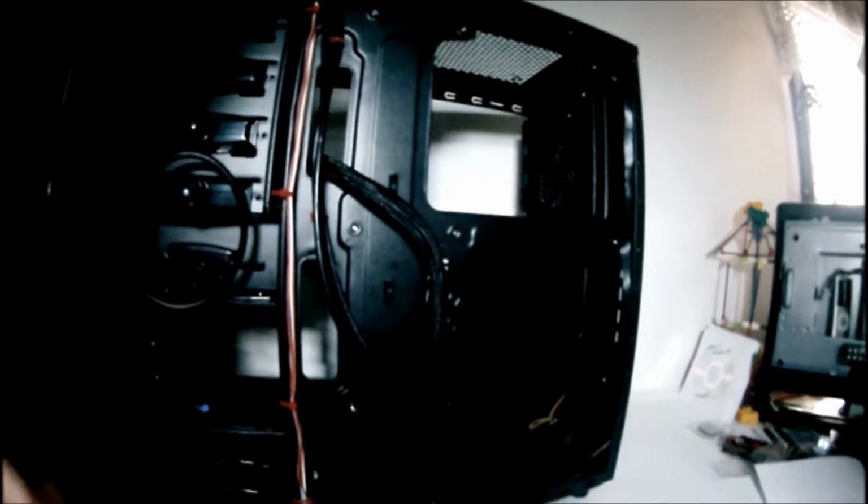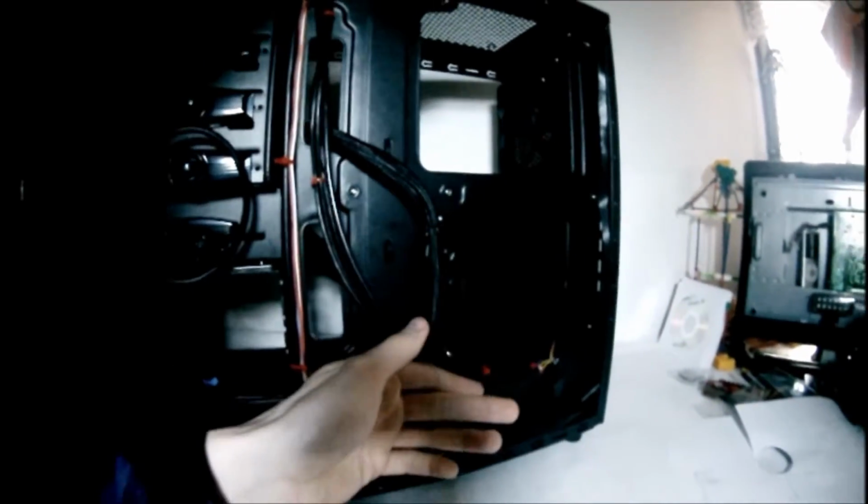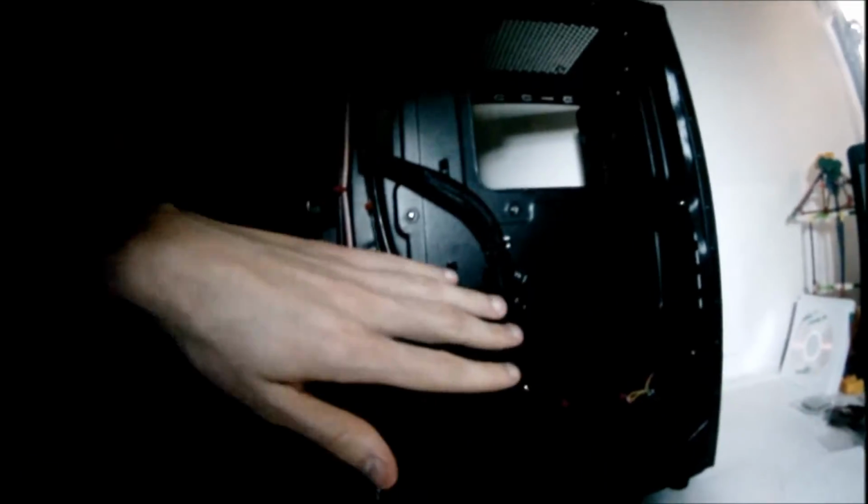So while I'm waiting, I am just marking up my wires, as you can see. And I did organize the case wiring a little bit too. So now I'm starting with the 24 pin for the motherboard and the 8 pin.